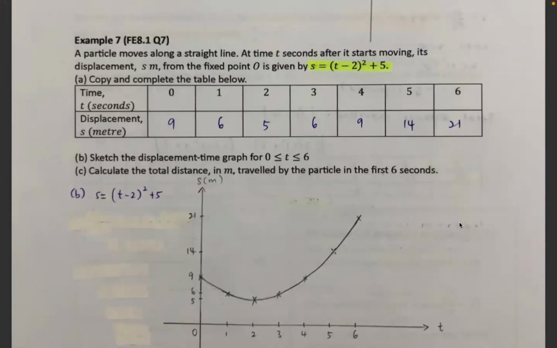Example 7. A particle moves along a straight line. At time t seconds after it starts moving, its displacement s meter from the fixed point O is given by s equals (t minus 2) squared plus 5. So part A, copy and complete the table below. So this is very easy. You just need to do substitution. When t equals 0, you substitute here. Then we get answer s equals 9. Okay, let's say 6. When t equals 6, you do substitution. Then we have answer 21.